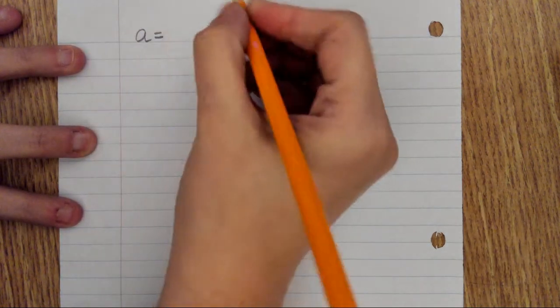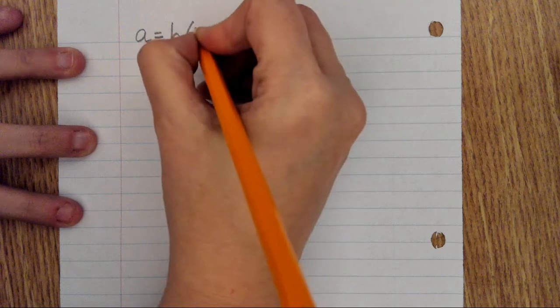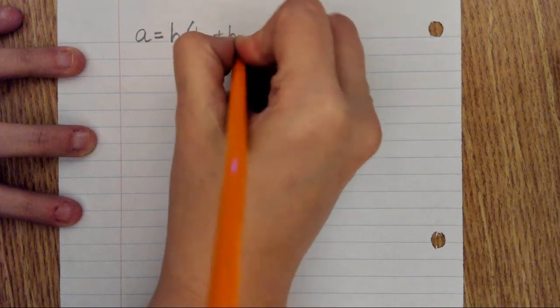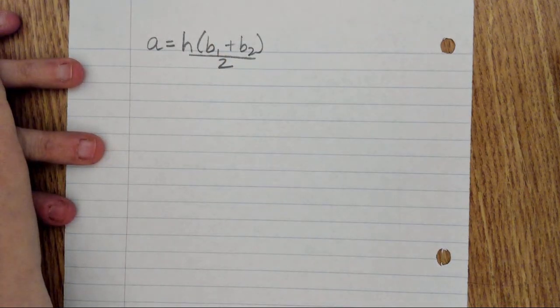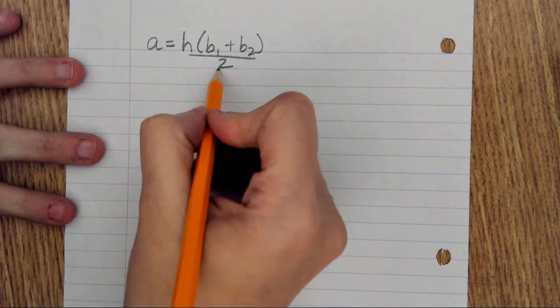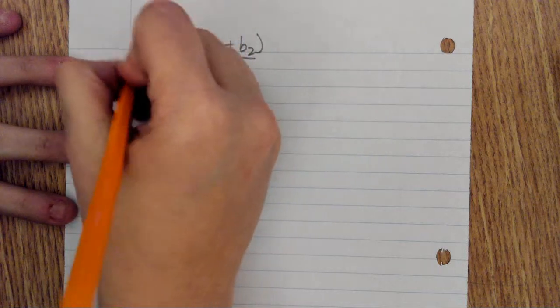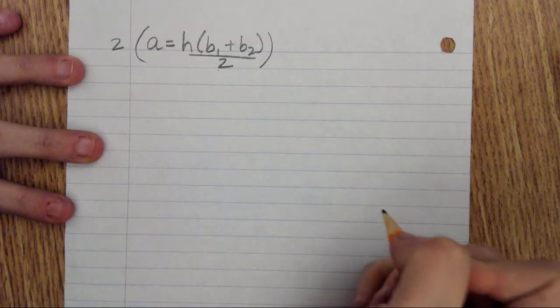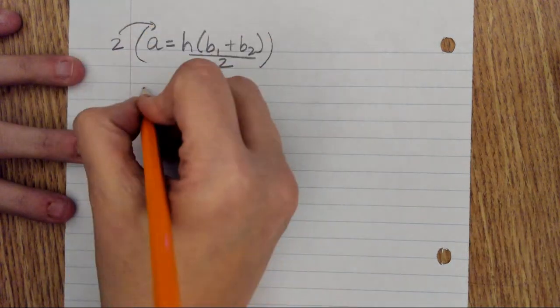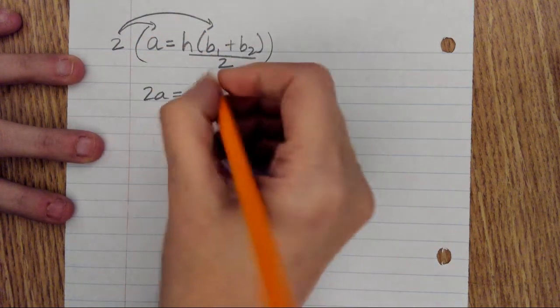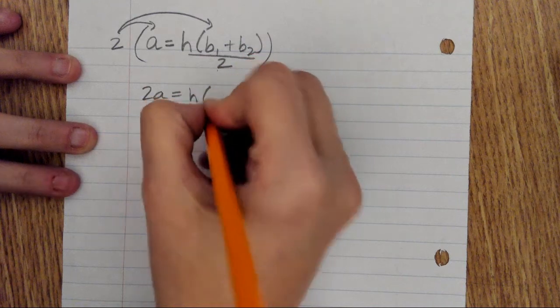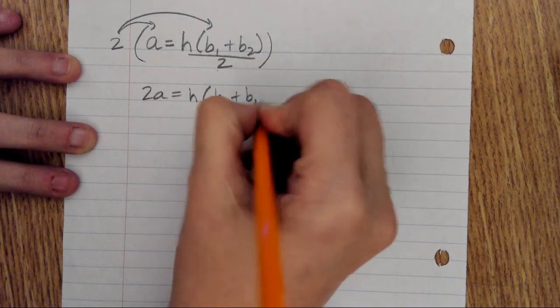The last one I'm going to do with you is one of the ones that was on your homework. It's the area of a trapezoid. So it's A equals h times b1 plus b2 over 2. This is crazy looking, but it's really not that bad. Again, y'all know I don't like the denominator, so I'm going to scale everything up by 2. 2 times A is 2A. 2 times all that stuff over 2 makes the 2's go away, and I have h times b1 plus b2.